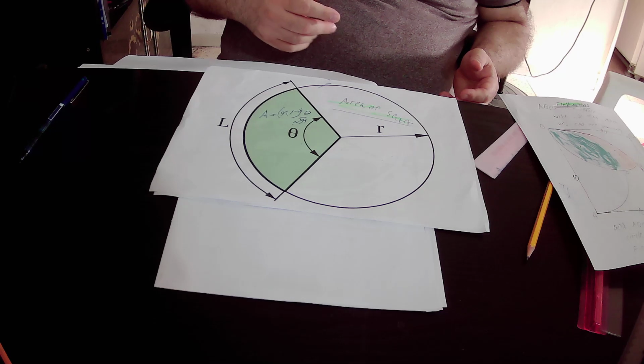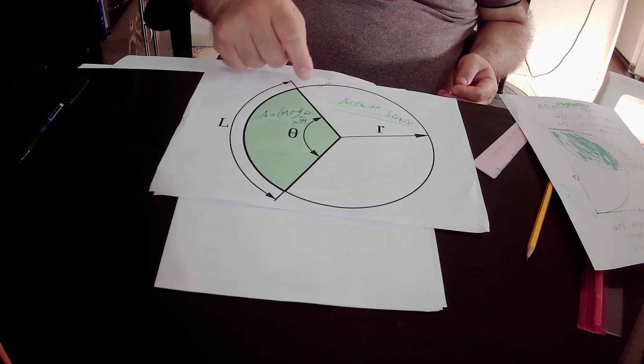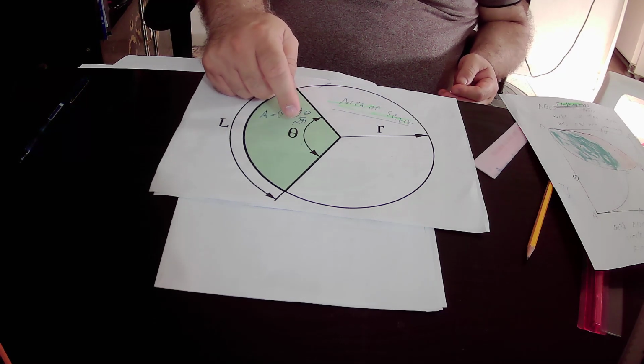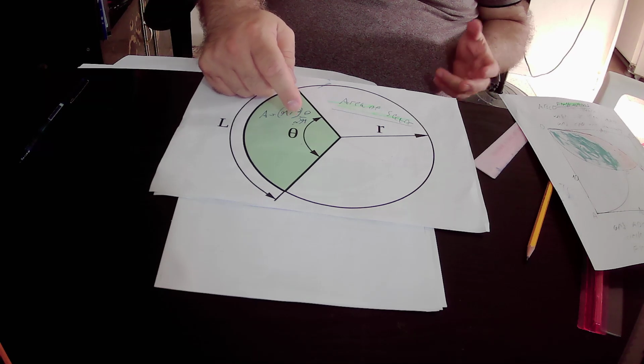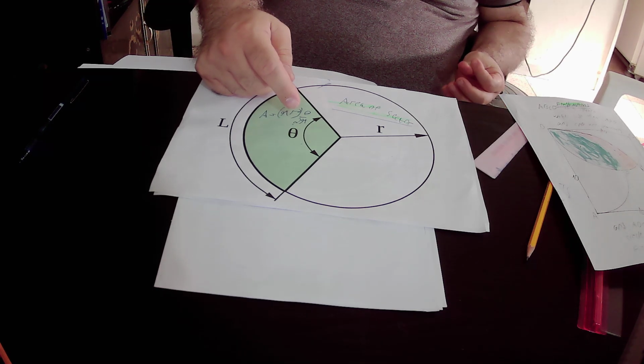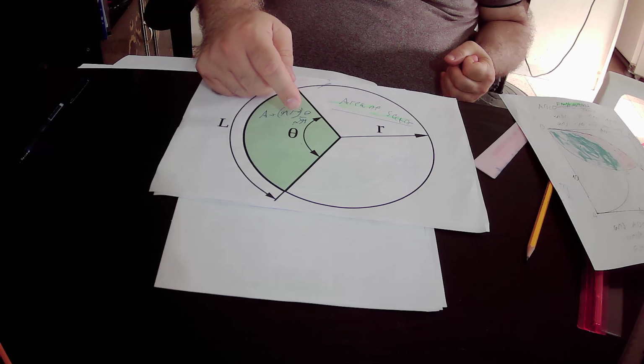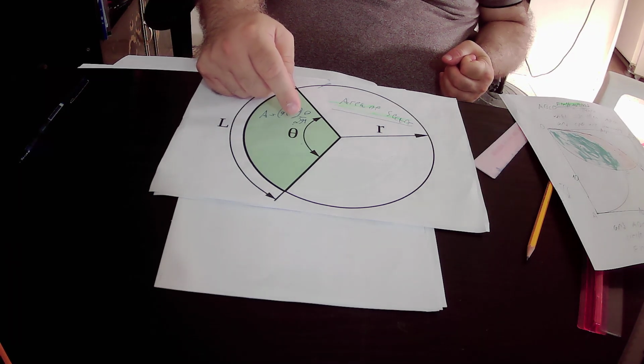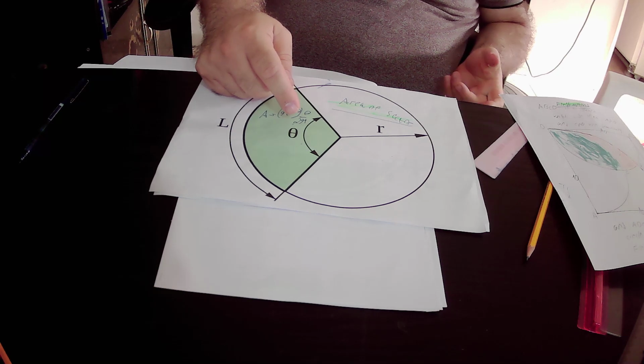So the ratio between theta and 2 pi, or theta and 360 degrees, if we want to talk in terms of degrees, it is theta over 360 degrees. If we want to talk in terms of radians, it is theta radians over 2 pi radians.